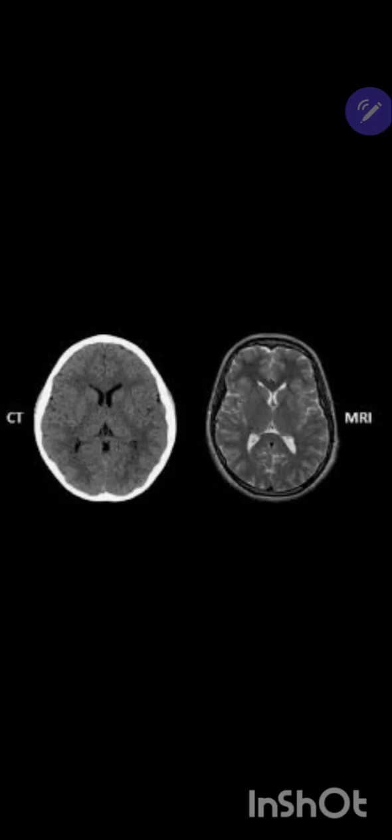So here we are going to check the visual difference between the CT, meaning computed tomography, and MRI, magnetic resonance imaging.